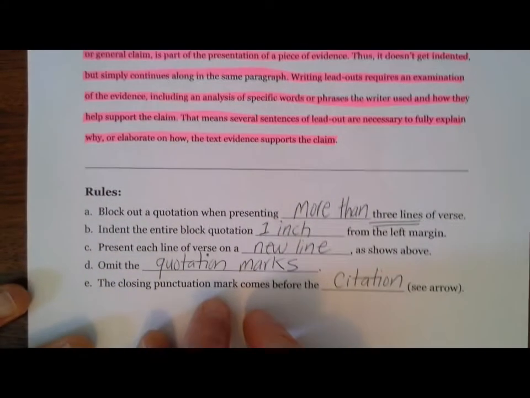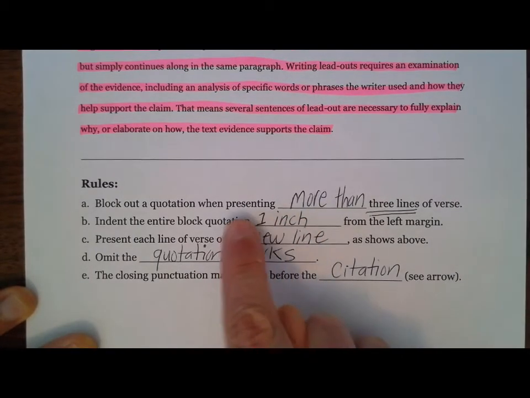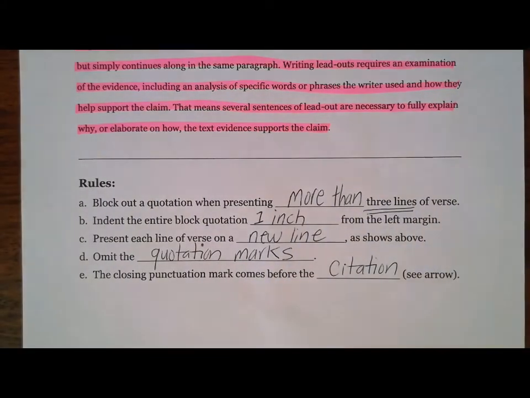These are the rules. If you're going to block out some poetry, verse, you need to know when you do it. Well, you do that when you are presenting more than 3 lines of verse. If you're dealing with more than 3, it doesn't have to be 4. Could be 3.5, but when you're dealing with more than 3 lines of verse, the way in which you present it now changes from the day before.